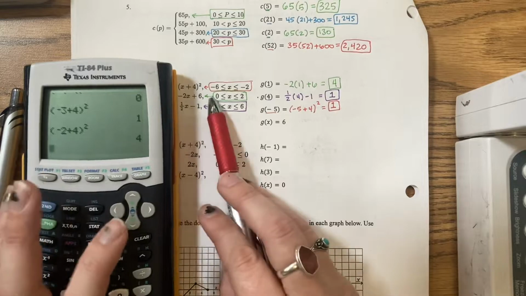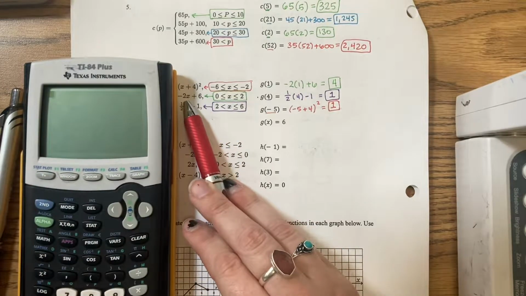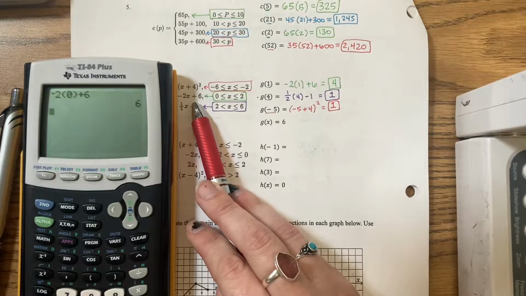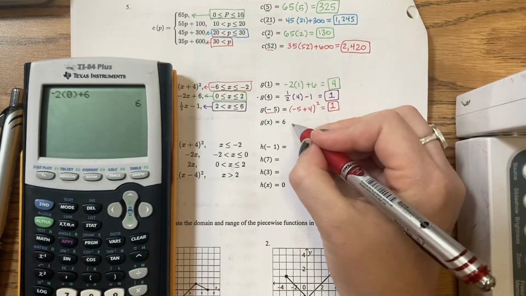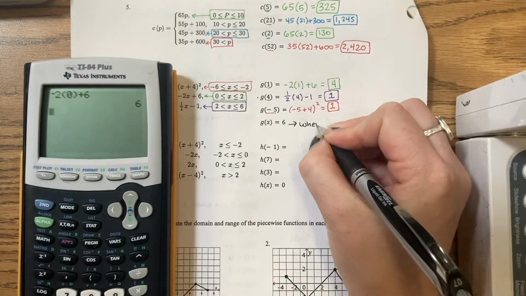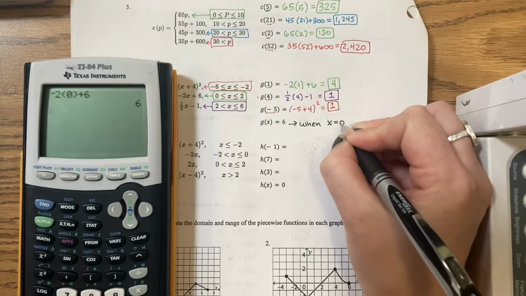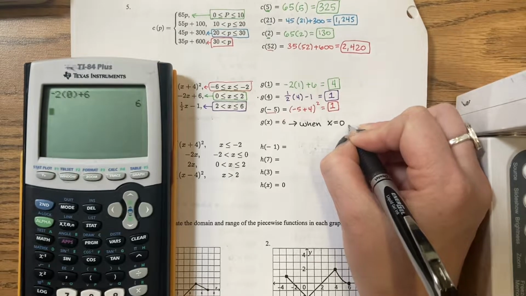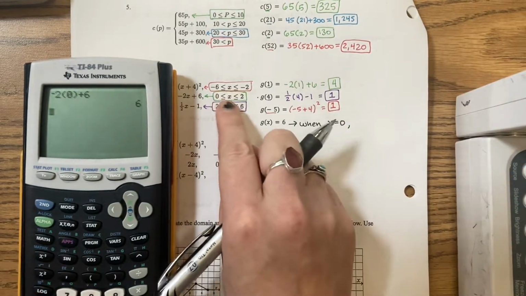Now I'm going to try the 0 column. So I have -2, plug in a 0, plus 6. There we go. There's 1 when x is equal to 0. Okay, now I'm going to try and plug in a 1.